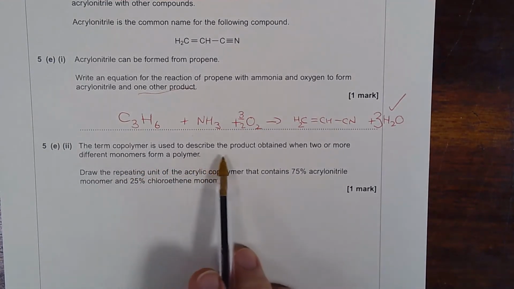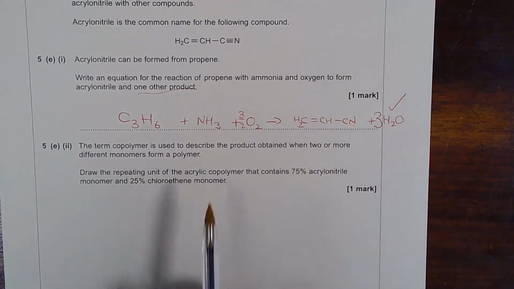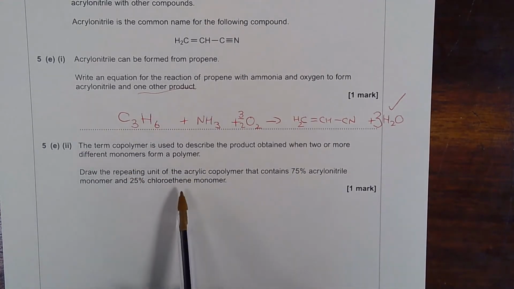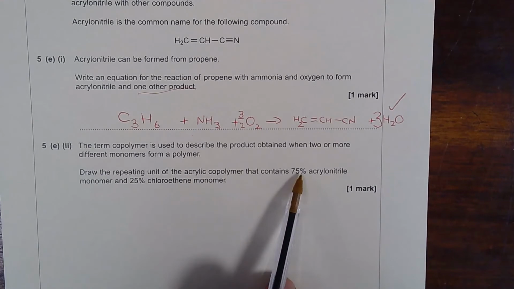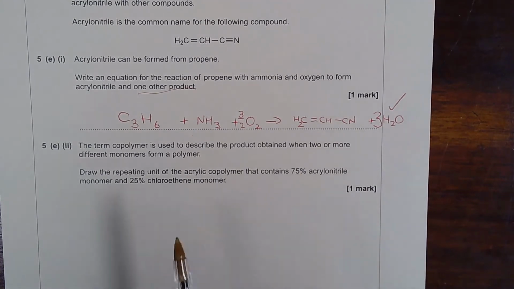The term copolymer is used to describe the product obtained when 2 or more different monomers form a polymer. Draw the repeating unit of the acrylic copolymer that contains 75% of the acrylonitrile and 25% of a chloroethene monomer.